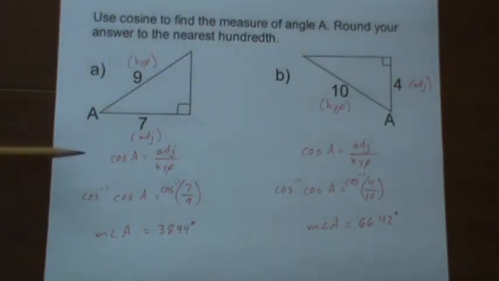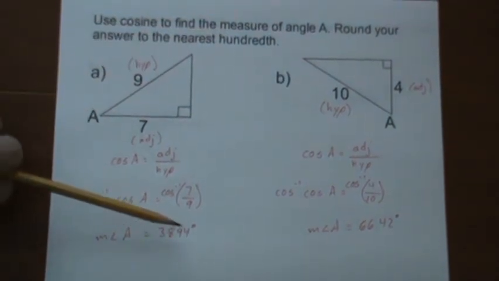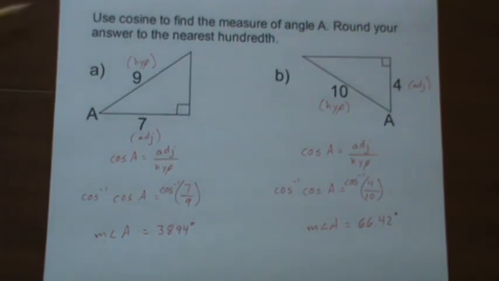I have to solve this with my calculator in degree mode. Remember, degree mode can be found by pressing the mode button on your calculator, highlighting degree, and hitting enter. If you don't have a TI-84 calculator, there are buttons sometimes where you press mode until you get DEG lit up. When I take the inverse cosine of 7/9 and round to the nearest hundredth, I end up with 38.94 degrees for the measure of angle A.